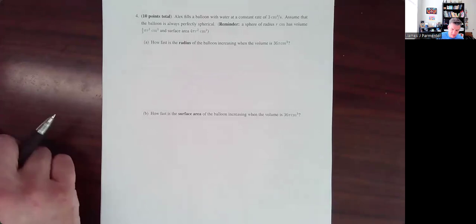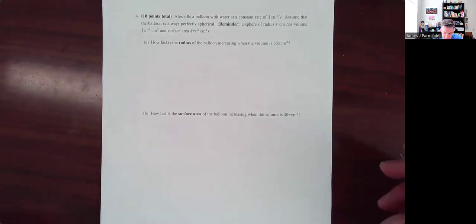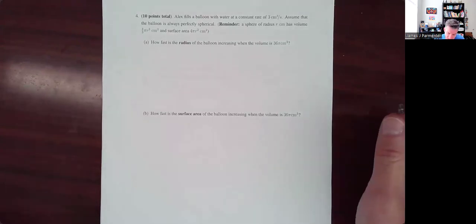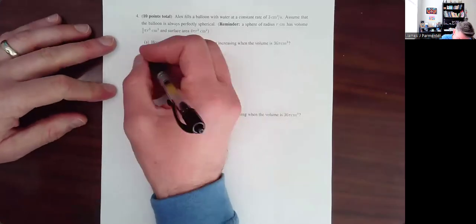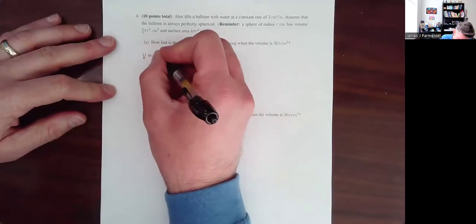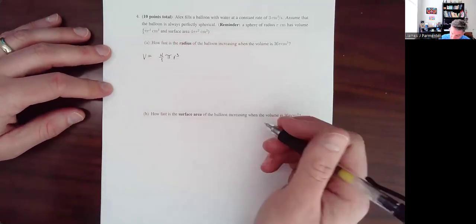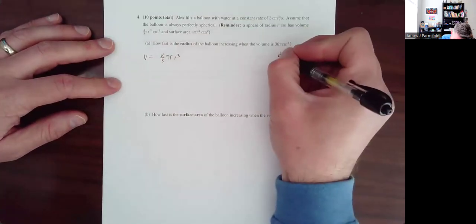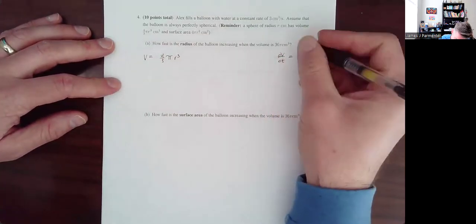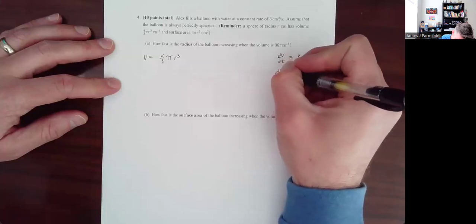Alex fills a balloon with water at a constant rate of 3 cubic centimeters per second. Oh, I see a related rates question. Assume the balloon is perfectly spherical. How fast is the radius of the balloon increasing when the volume is 36 pi cubic centimeters? So we know that volume is equal to 4/3 pi r cubed. And we want to differentiate both sides of this because we are given that dV/dt is equal to 3 cubic centimeters per second. We want to find dr/dt.